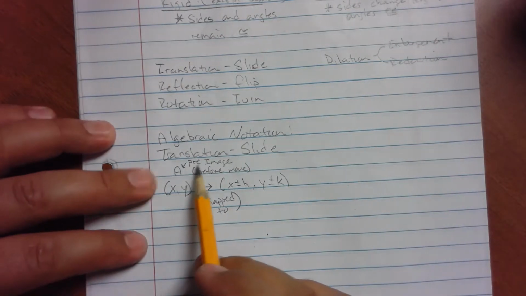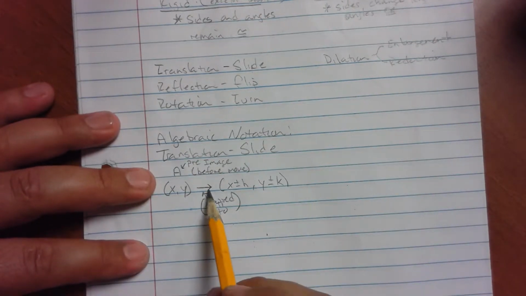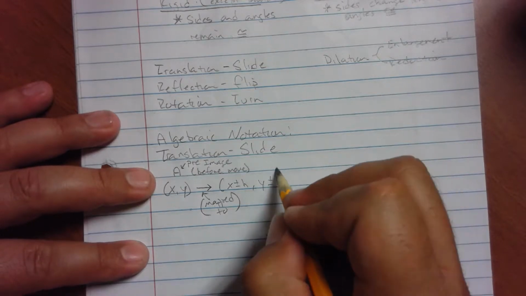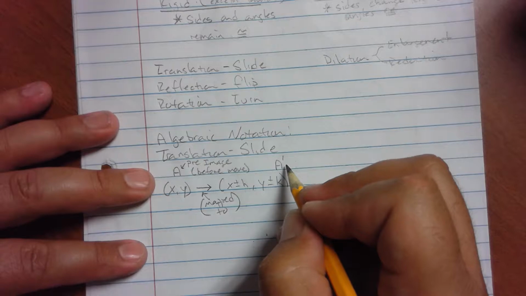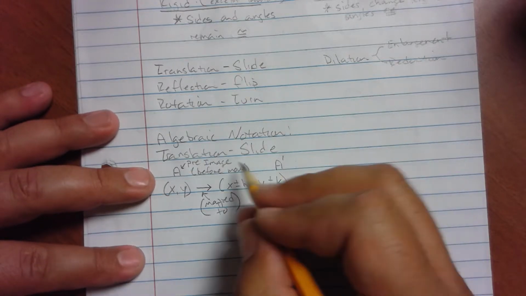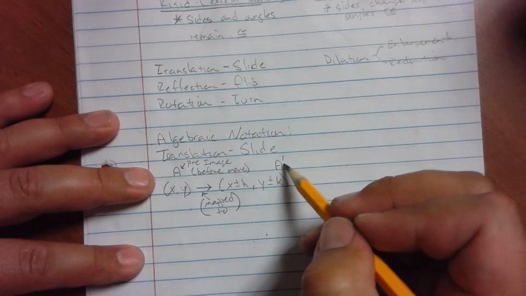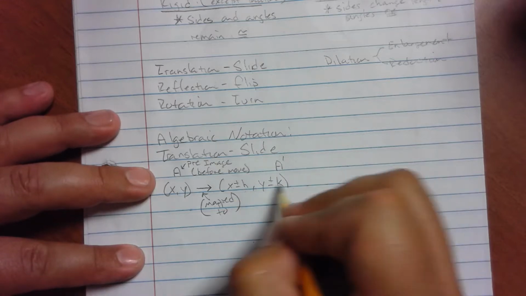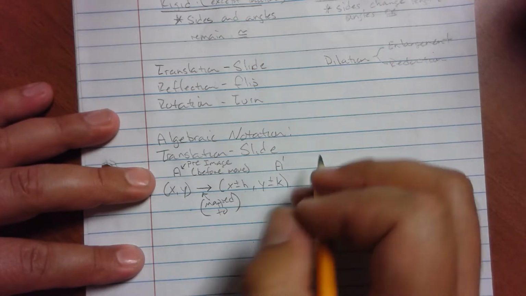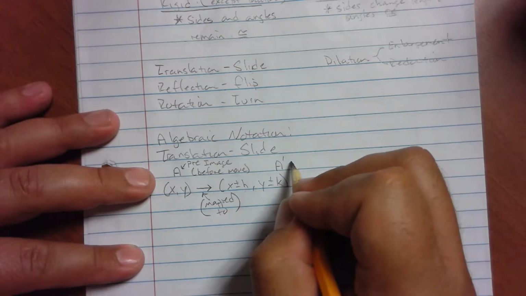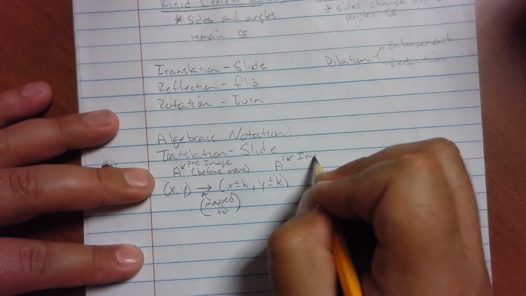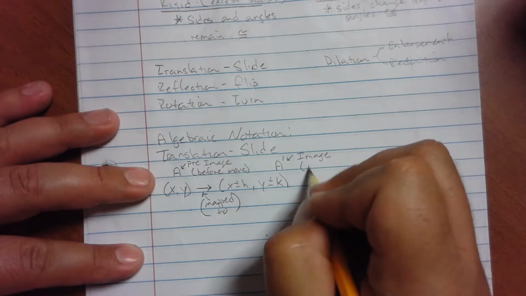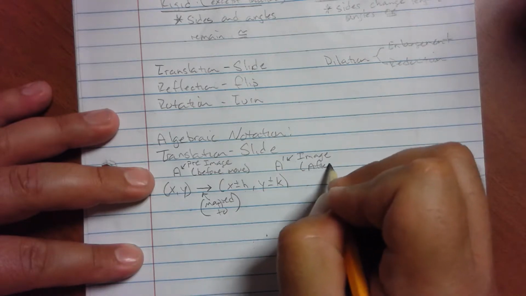So this, your pre-image, is being mapped to this, which will be your A prime. We saw the prime notation in Unit 1 when we did constructions. So this point is being moved to that point using this algebraic description. The A prime is your image, and it is after the move.